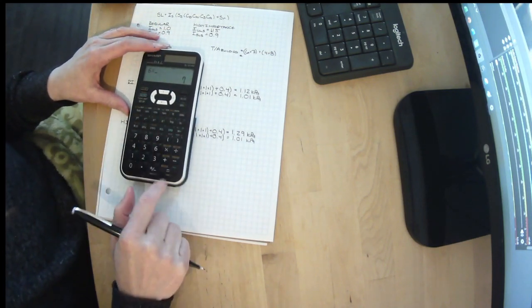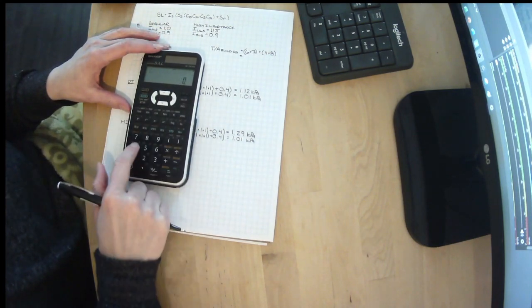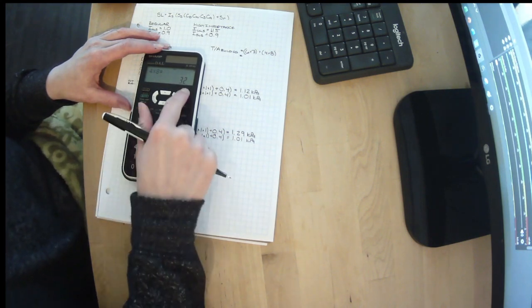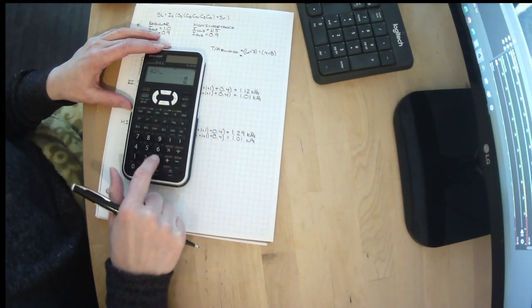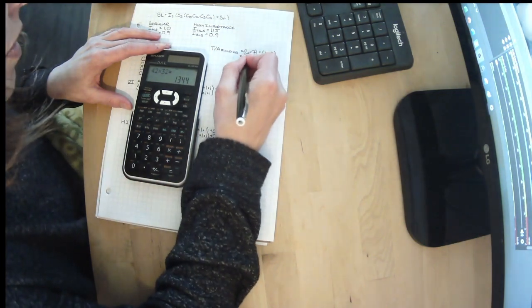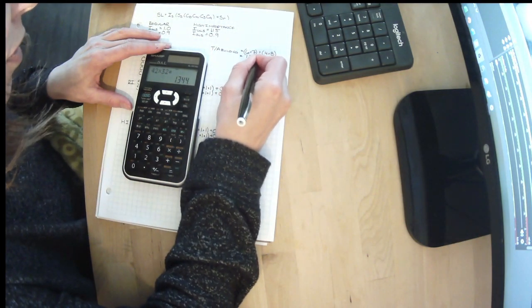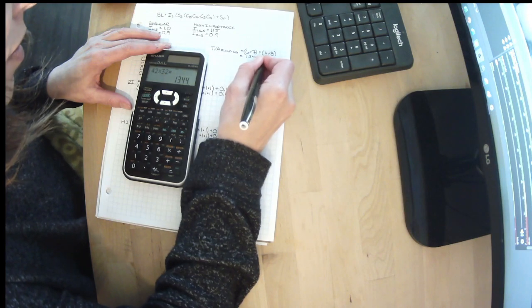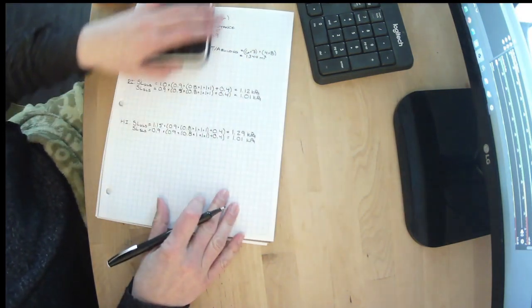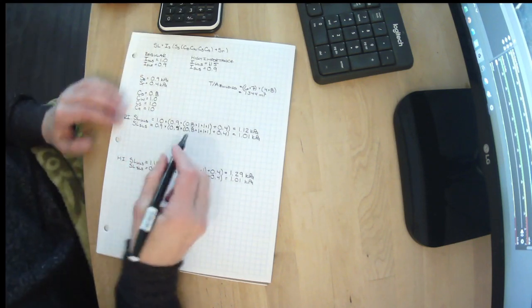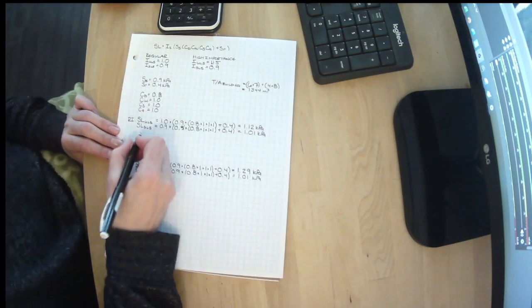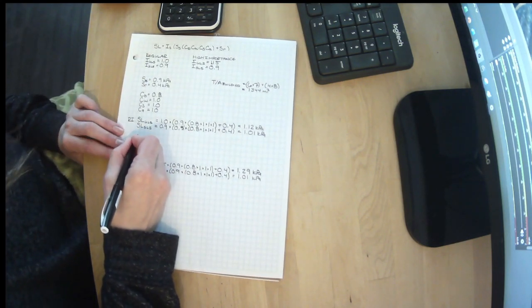So 6 times 7 equals 42, and 4 times 8 equals 32. 42 times 32 equals 1,344 meters squared. So they asked us to figure out what the total snow load was for all of these conditions.